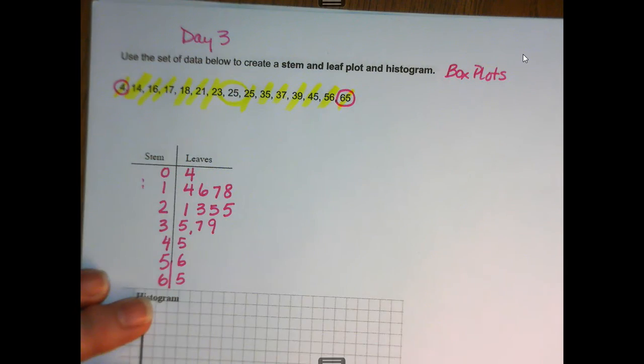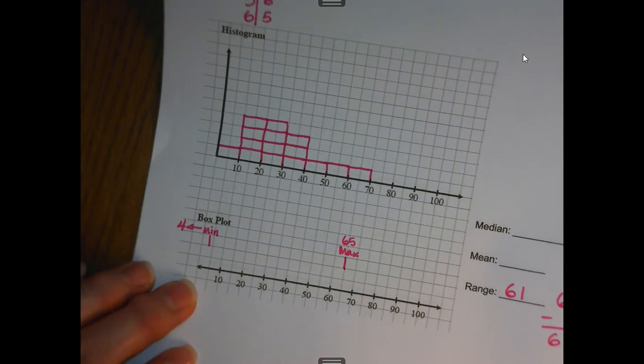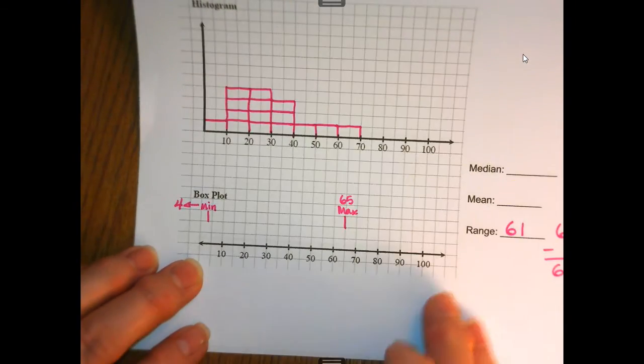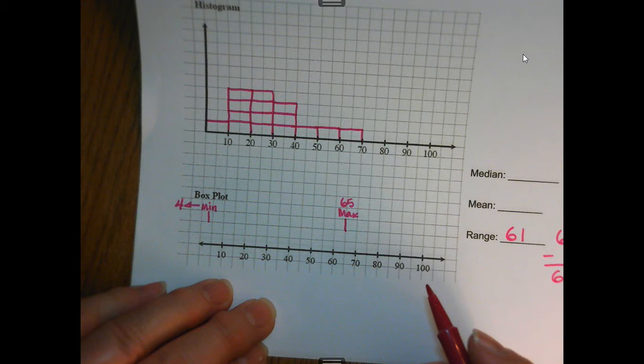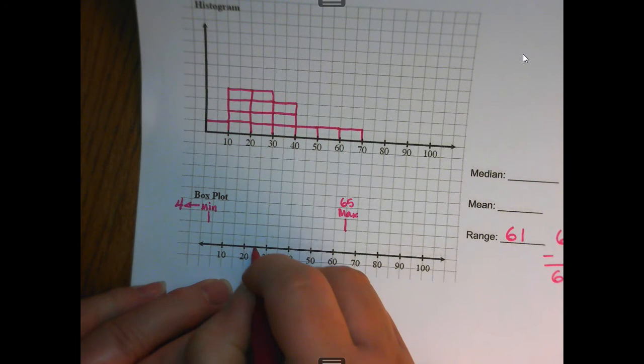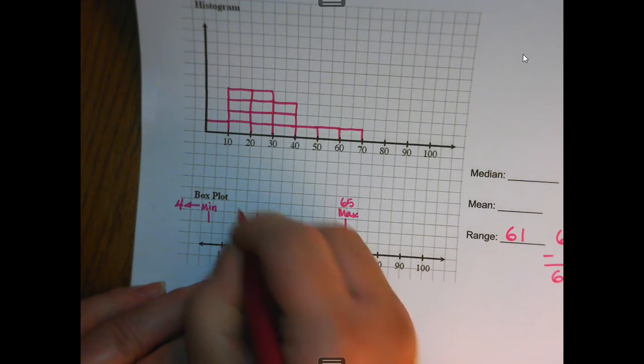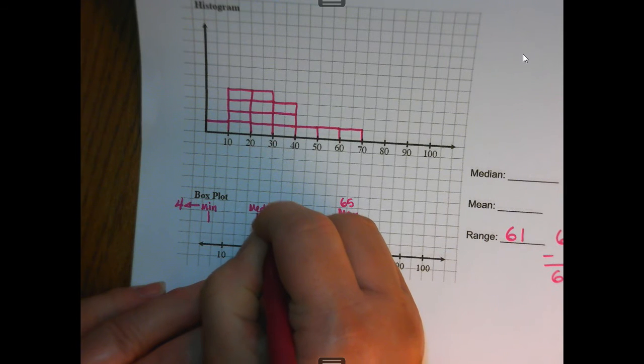And my middle piece is 25. All right. Going down back to the bottom, and I'm going to find 25, and 25 is right here. That's my median.